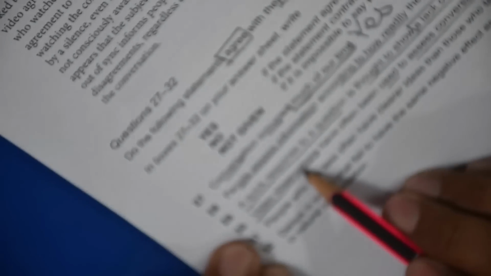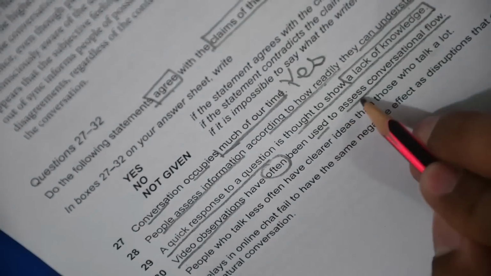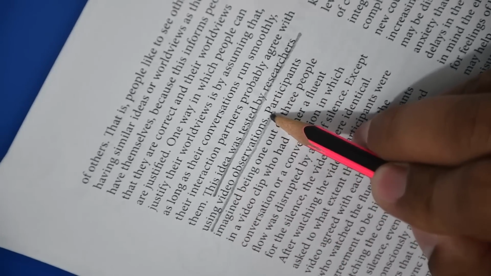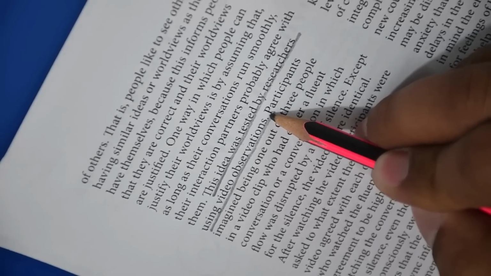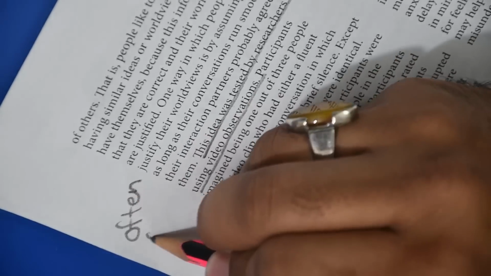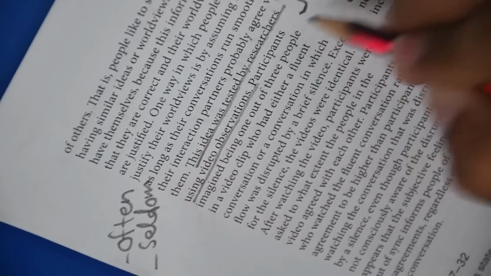The question is video observations, right? Video observations have often been used to assess conversation flow. This idea was tested by researchers using video observations, but they don't mention whether it was often or seldom or whatever. This thing is not actually mentioned.